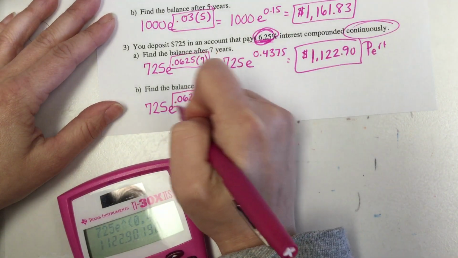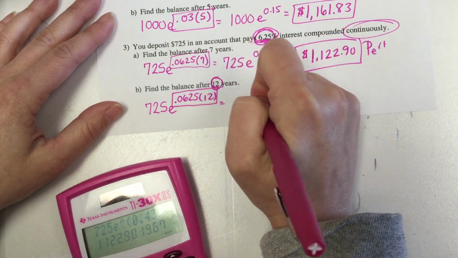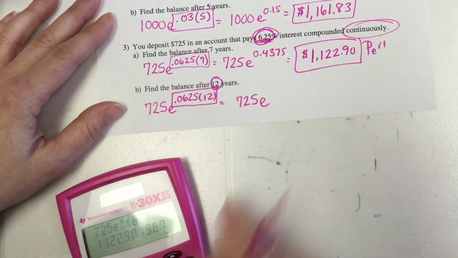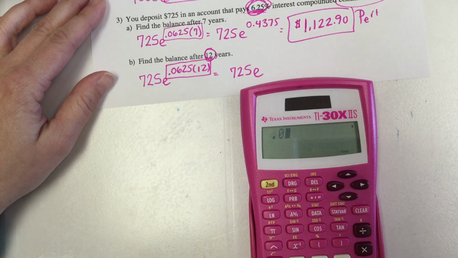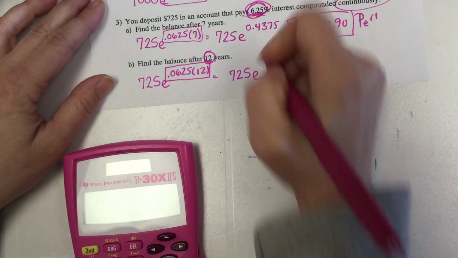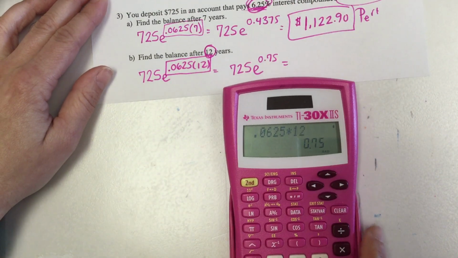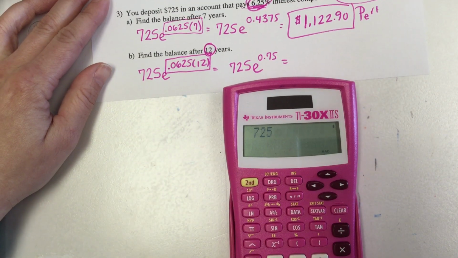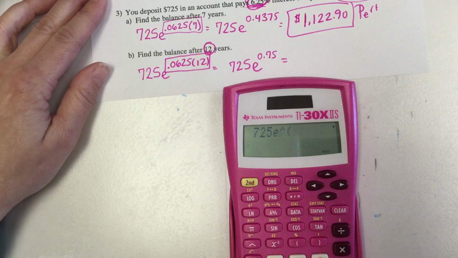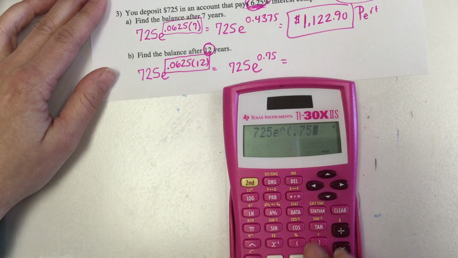So we have to turn this into one exponent. 725 e to the 0.0625 times 12 is 0.75. Now let's go ahead and see how much money we would have. 725 times e to the power of 0.75.